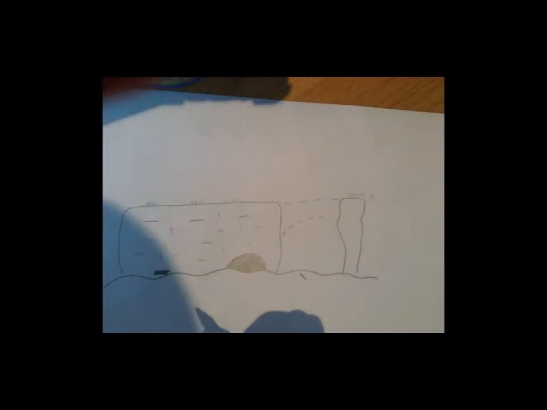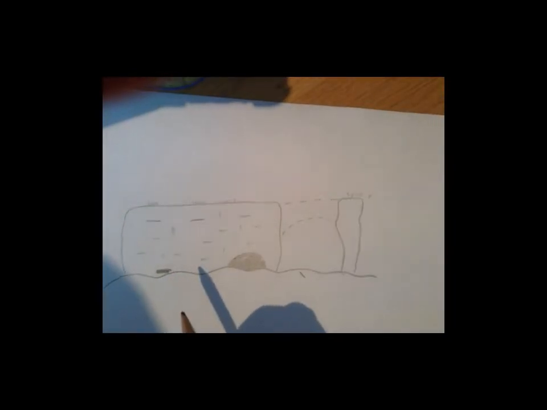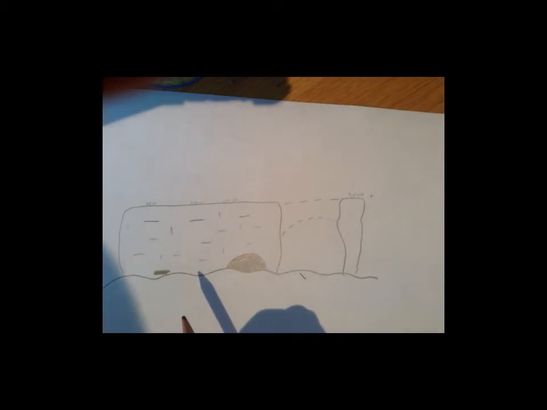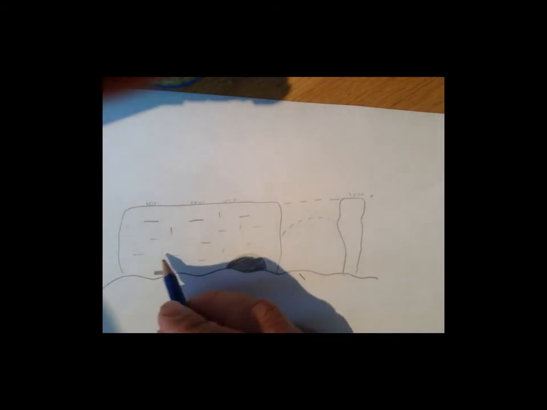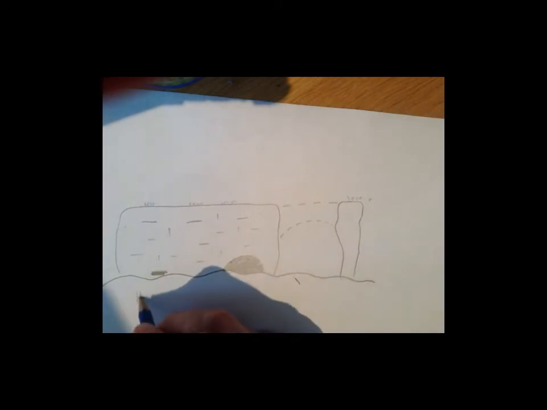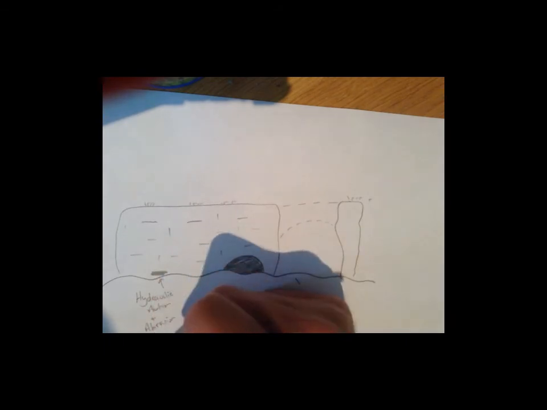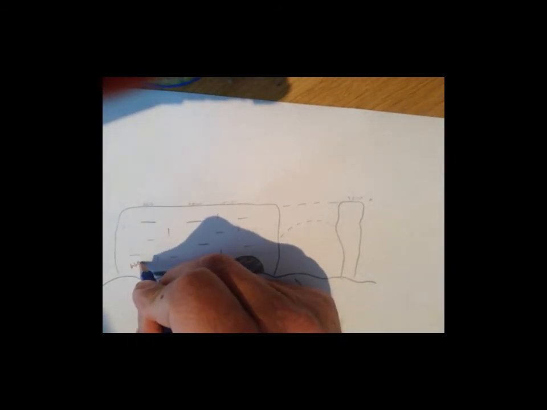Here is a headland exposed to the sea, and it's being attacked from both sides by refracted waves. As the waves come in and crash against the headland, they work on weaknesses, and the processes of erosion in particular here are hydraulic action and abrasion. So as they attack weaknesses in the headland here, hydraulic action and abrasion create a wave cut notch.